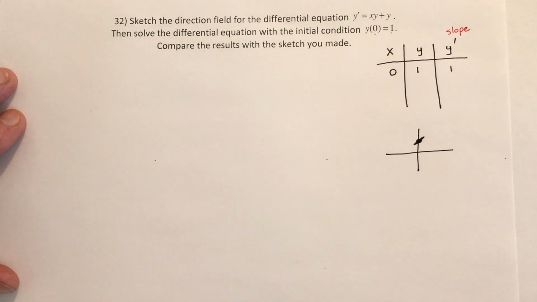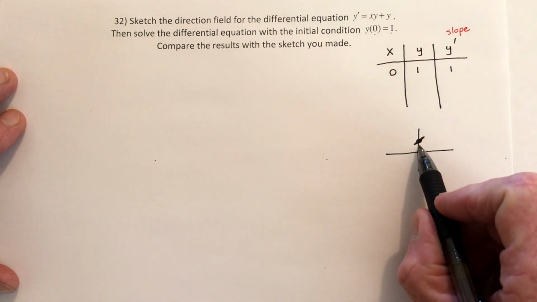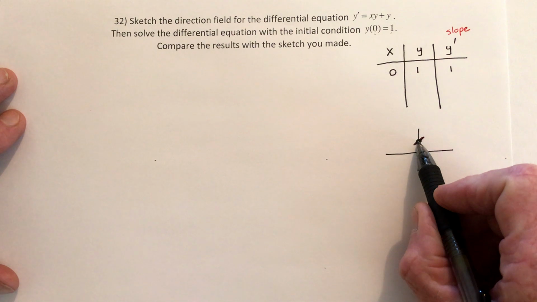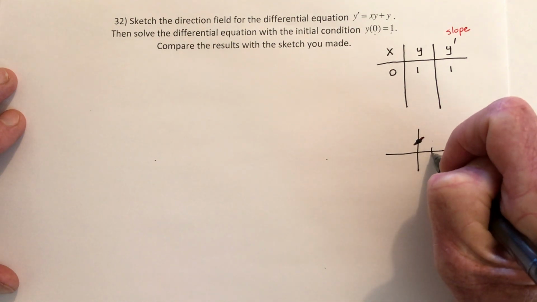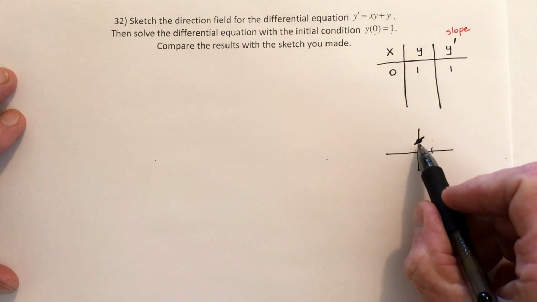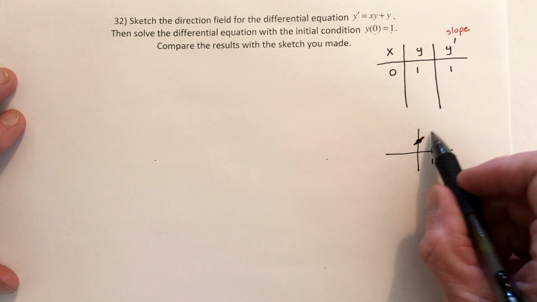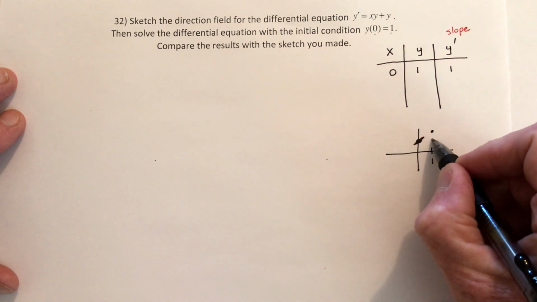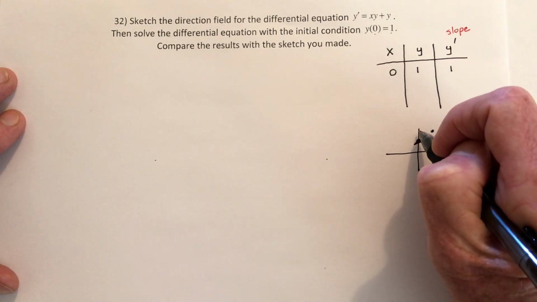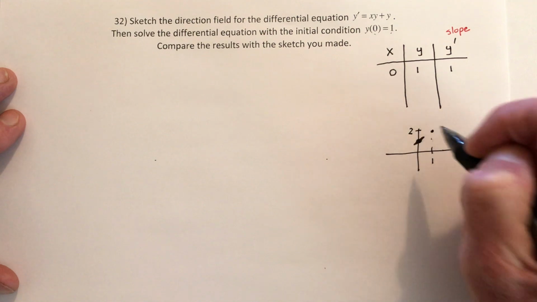And then, let's see, this is a slope of 1, so that means if you go over by 1, you go up by 1. So if I say that x is 1 right here, and I followed this along, I would get up to this point right here. And if you go over by 1, go up by 1, that means that this is now at 2.